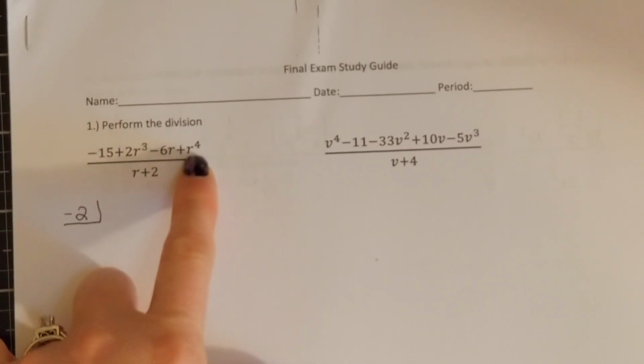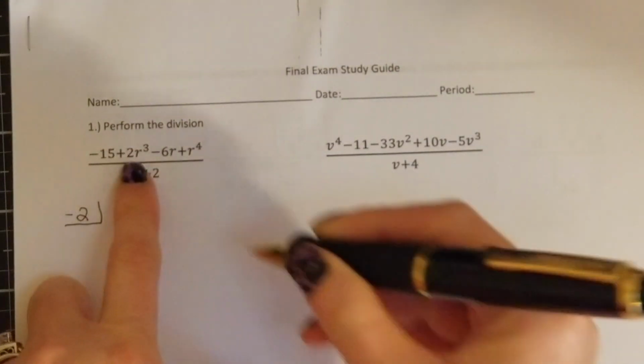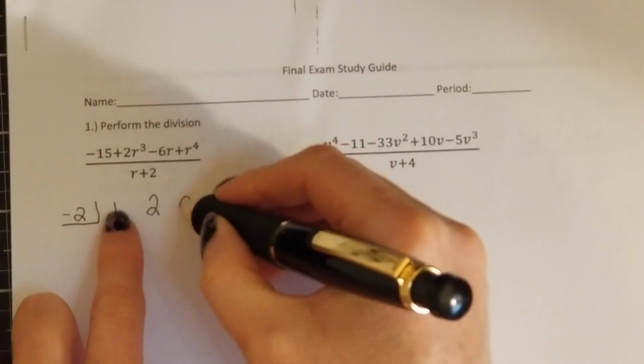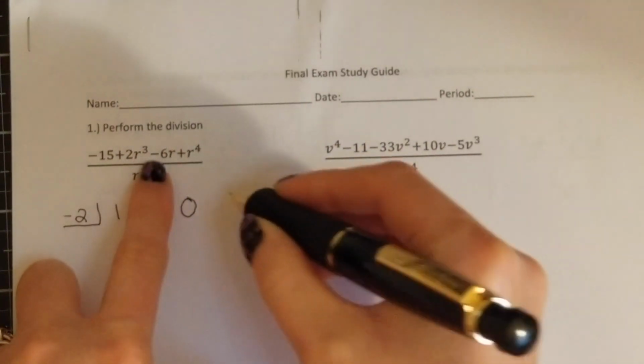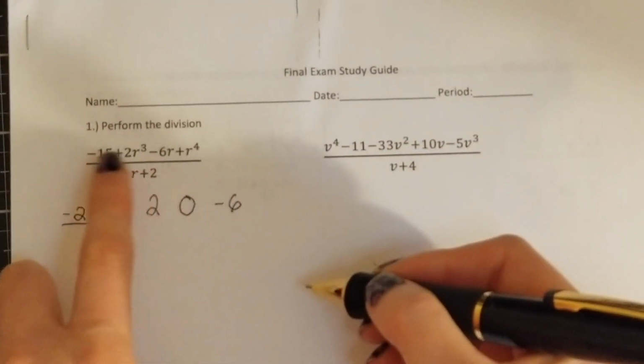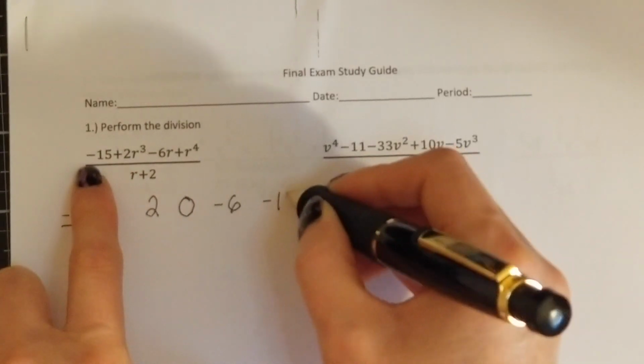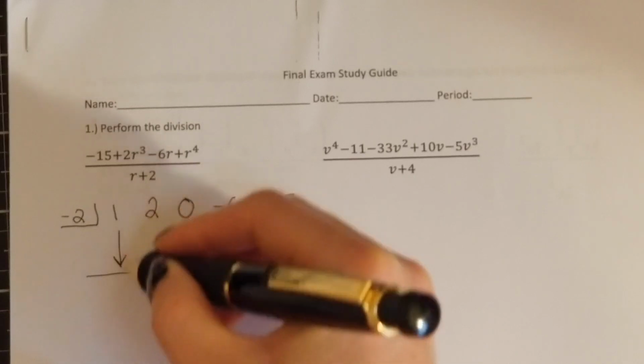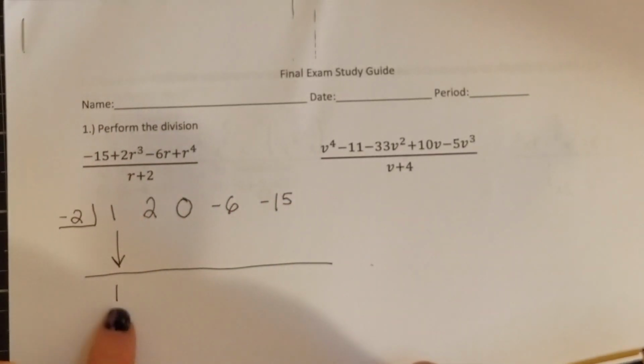So R to the 4th, that would be a 1. R to the 3rd, that would be a 2. R squared isn't there, so that's a 0. R would be -6. And the last digit is -15. So we draw our line. Bring down your first term, so that is 1.